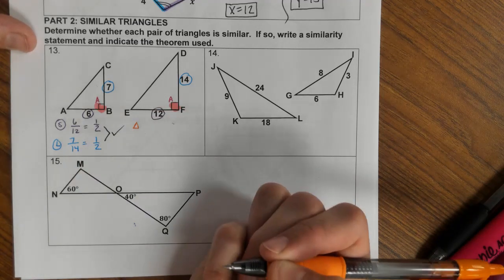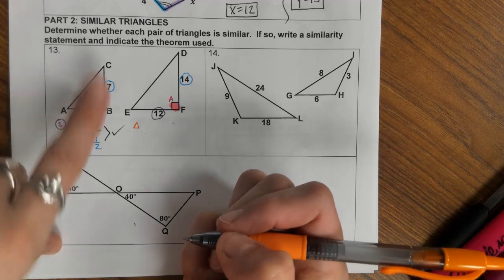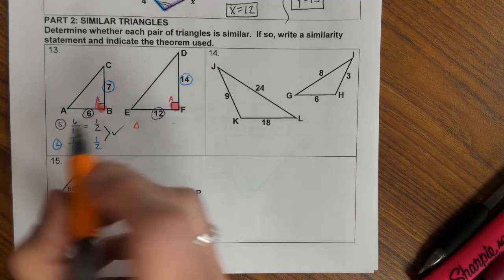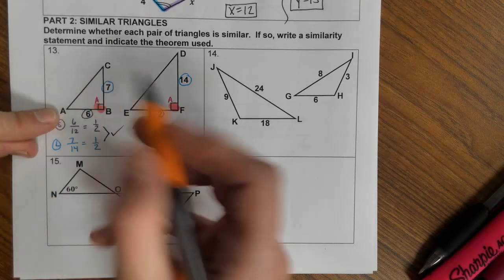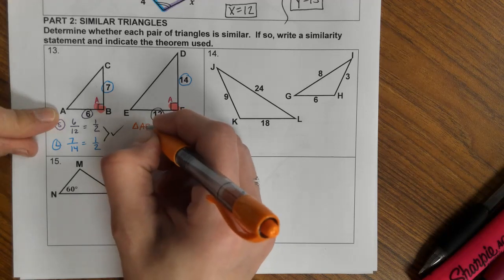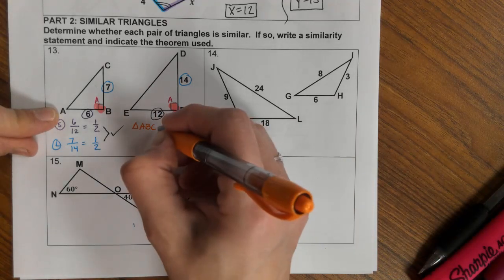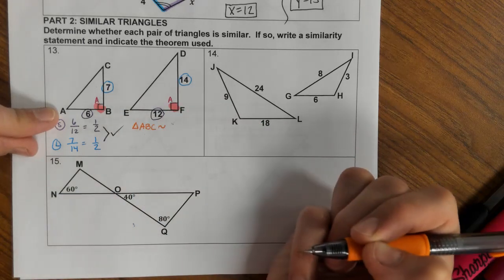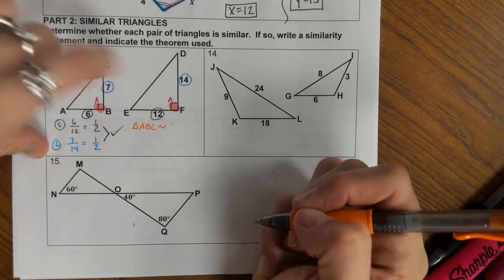Triangle. First triangle, it does not matter which order you put the letters in. I'm going to go alphabetical: A, B, C. The similarity statement means I need to have that little similar symbol and say it's similar to the other triangle.